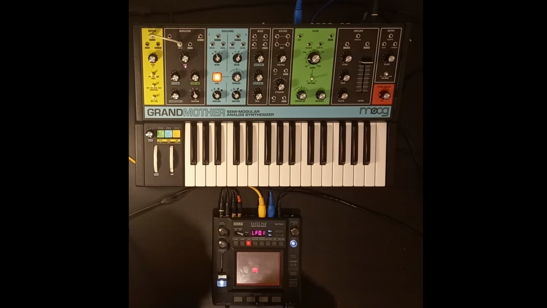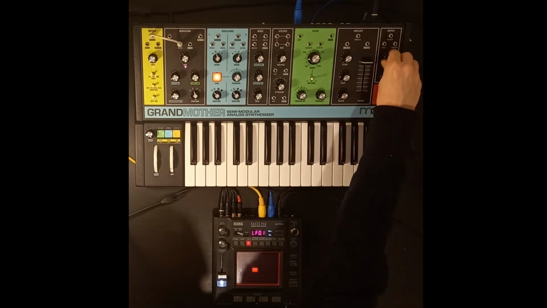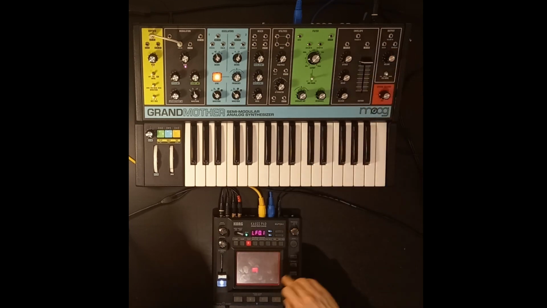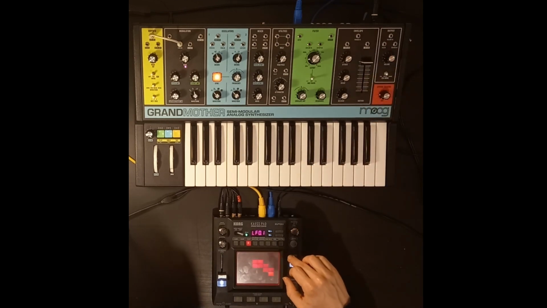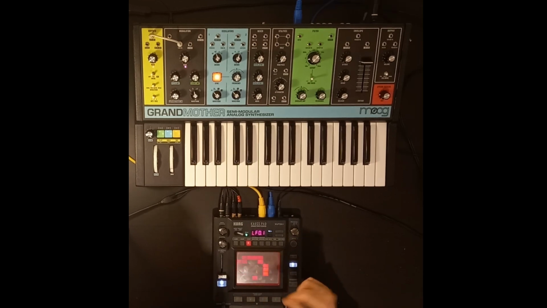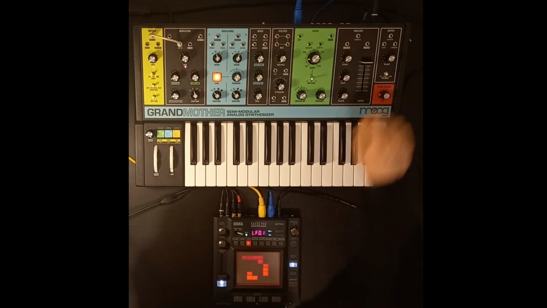You can even record motions on the Kaoss Pad with the pad motion button, and then, you know, you can have this kind of rhythmic pattern, which is really cool in my opinion.